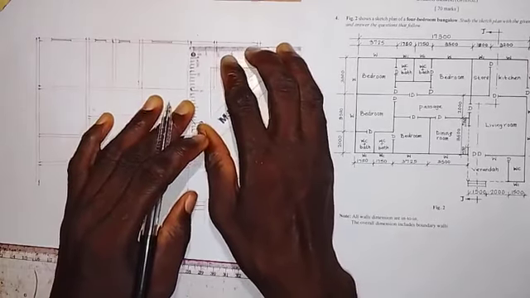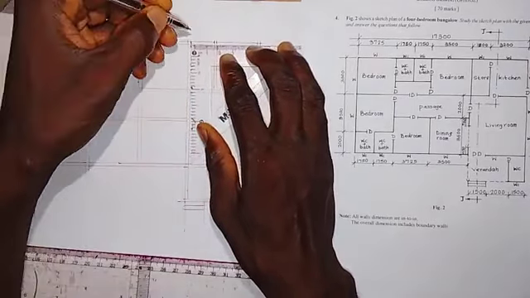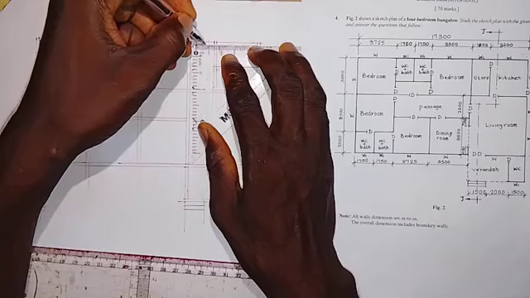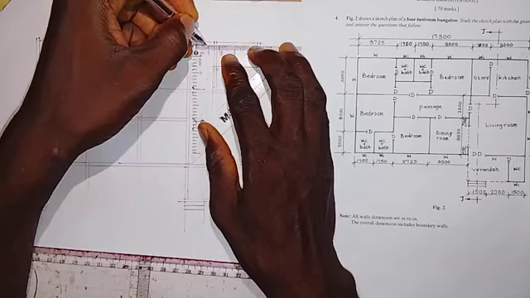Then here we have W1 in the store. That's 8 millimeters. Try as much as possible to centralize it.